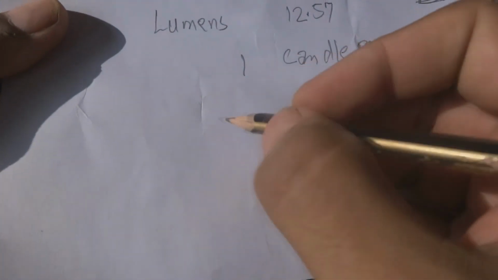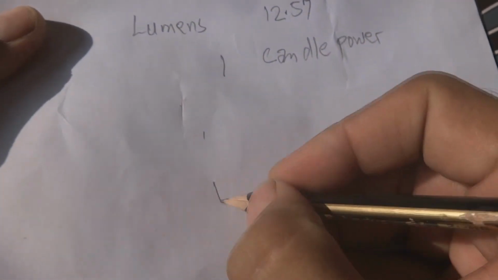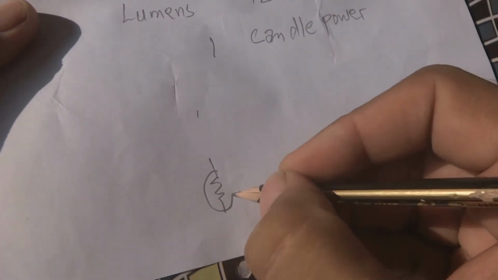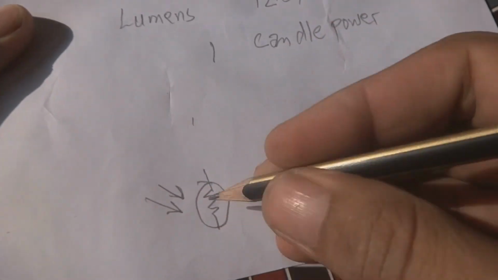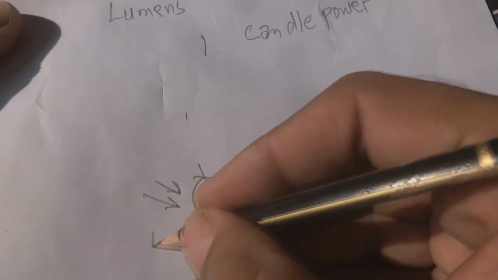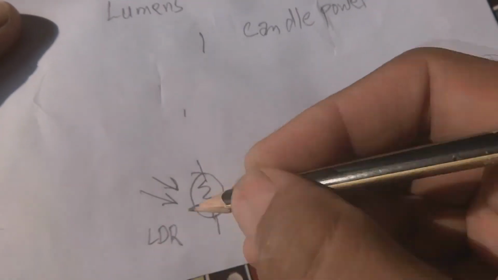Now I'm going to explain in a circuit how you can connect a relay to the LDR. The LDR symbol is something like this. There is a resistance in a circle, and then there are two arrows. If you write LDR with it, it will be much clearer. This is the symbolic representation of an LDR.